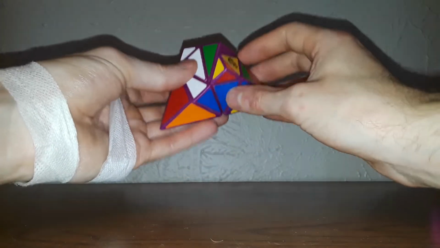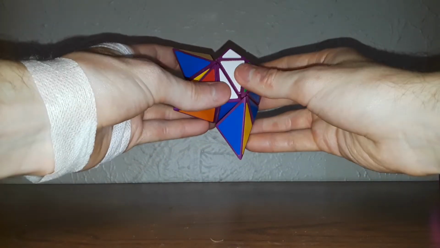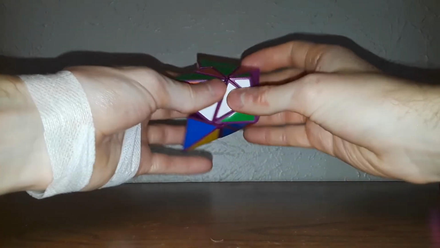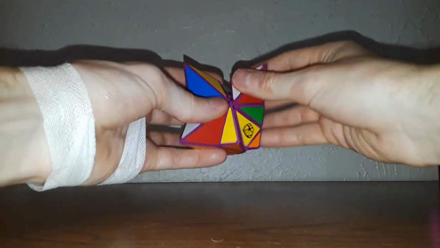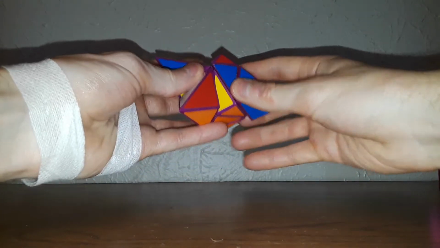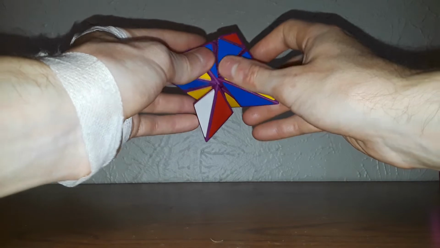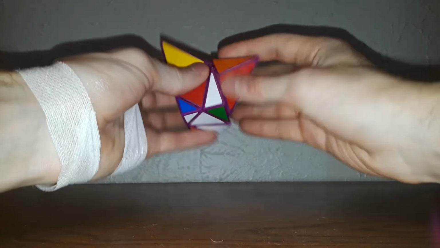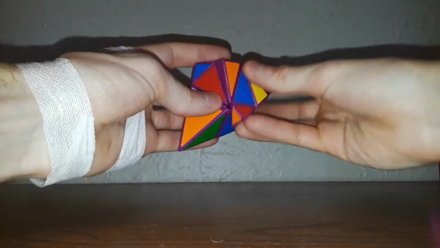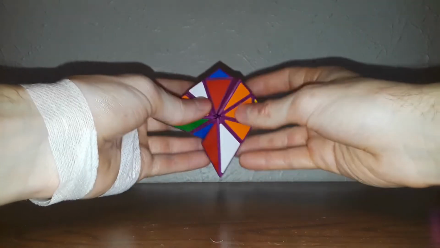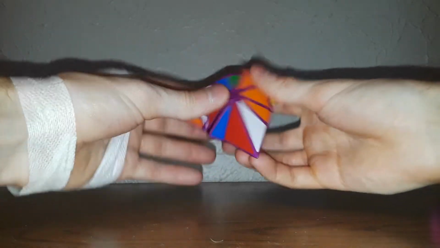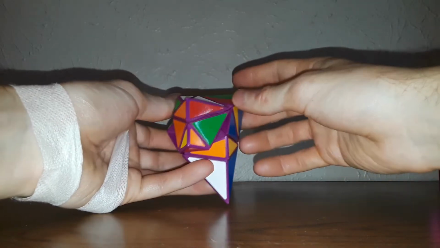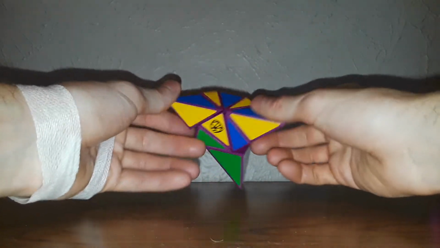It seems like this puzzle likes to bandage more than the insanity cube. These puzzles have very strange properties. I can't really explain them, but that'll do for now.